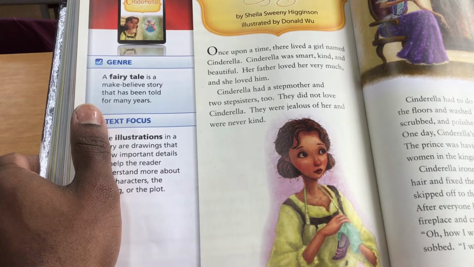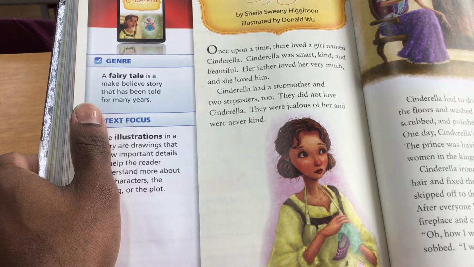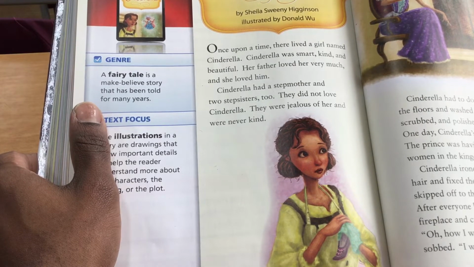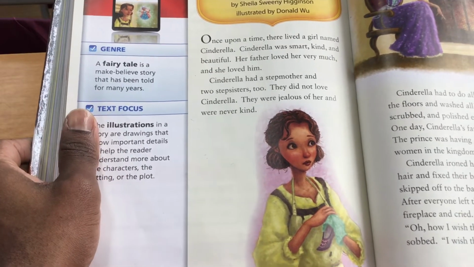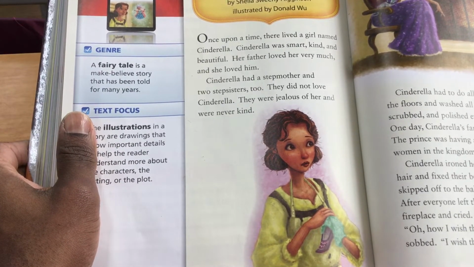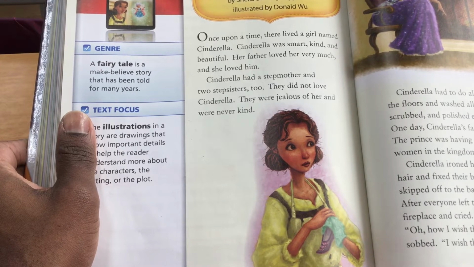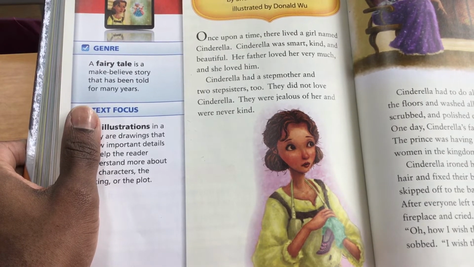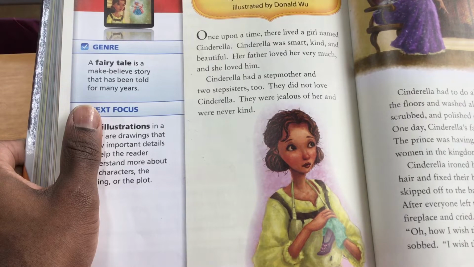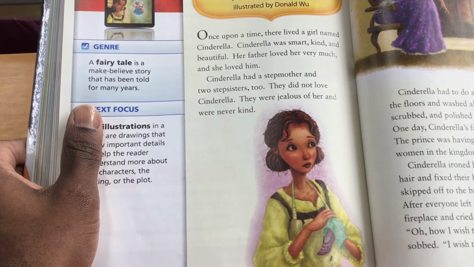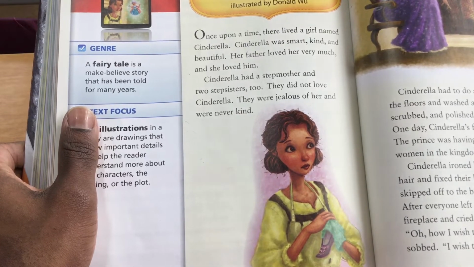Her father loved her very much, and she loved him. Cinderella had a stepmother and 2 stepsisters too. They did not love Cinderella. They were jealous of her and were never kind.